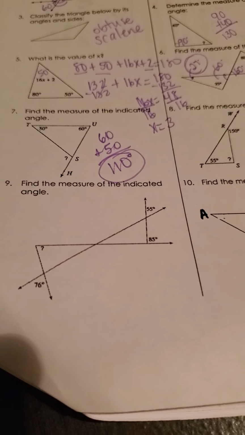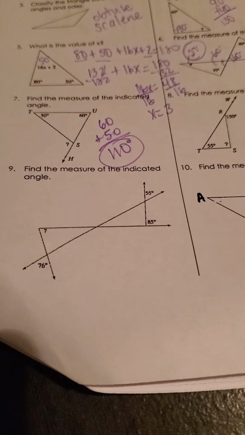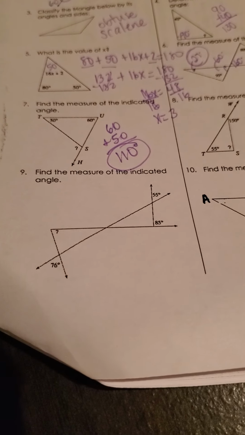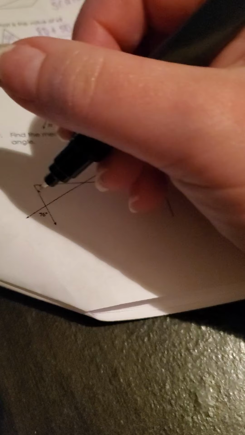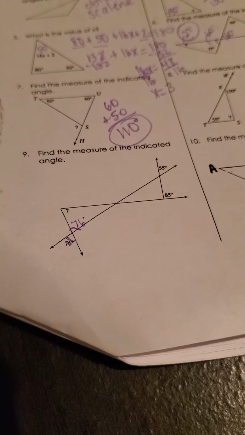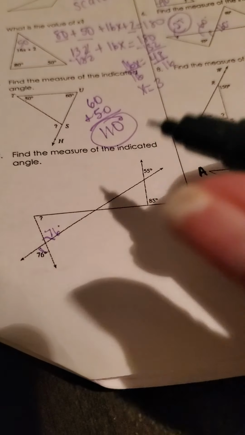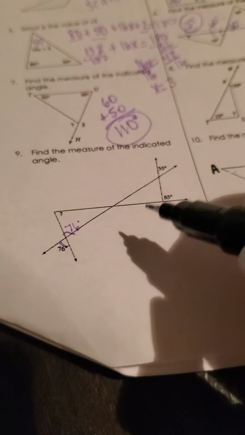All right, number 9, find the measure of the indicated angle. So I'm trying to get all the way in here, or where this question mark is. So I'm going to look at something close to that. So right now I have this 76 and this one, and those are vertical. So I can go ahead and mark that. Then I'm going to have to go over to the other side to help me fill it in.